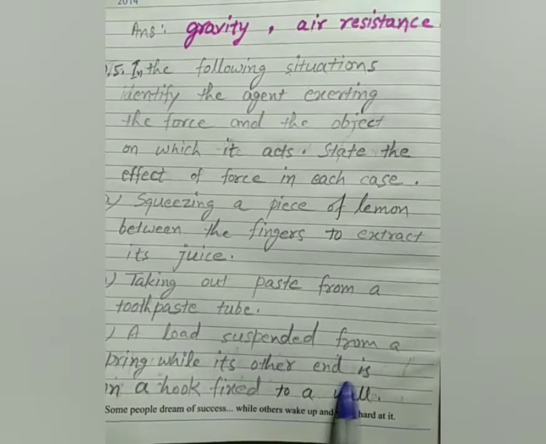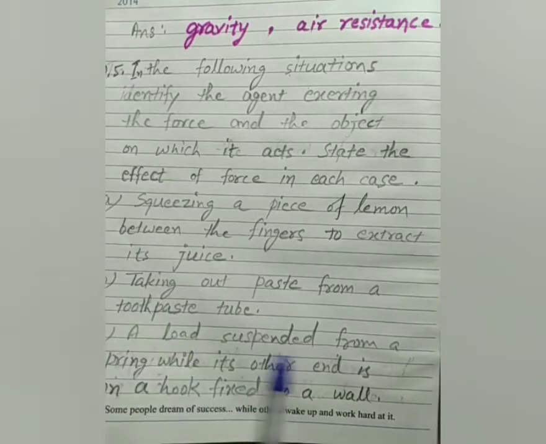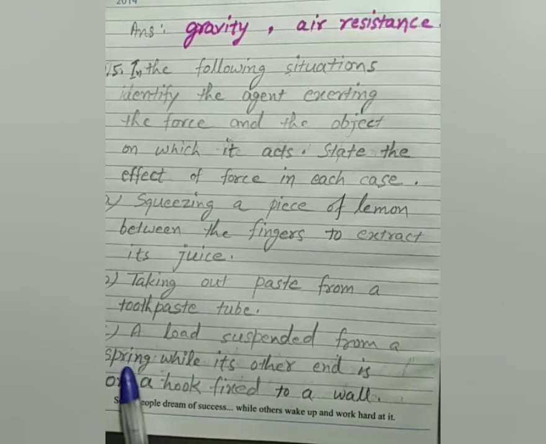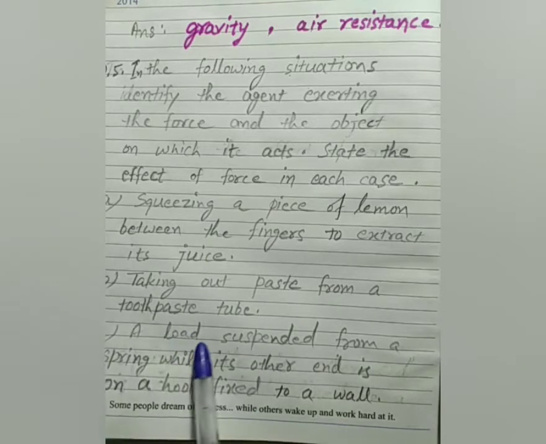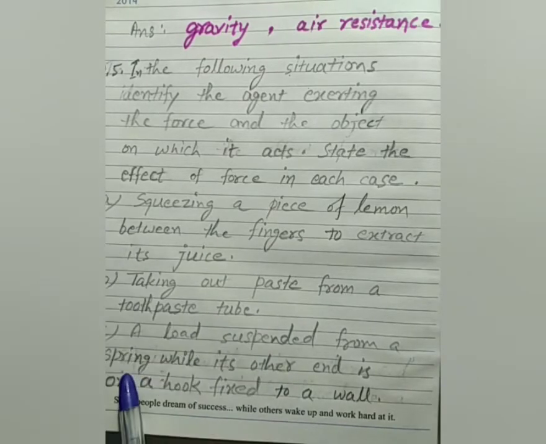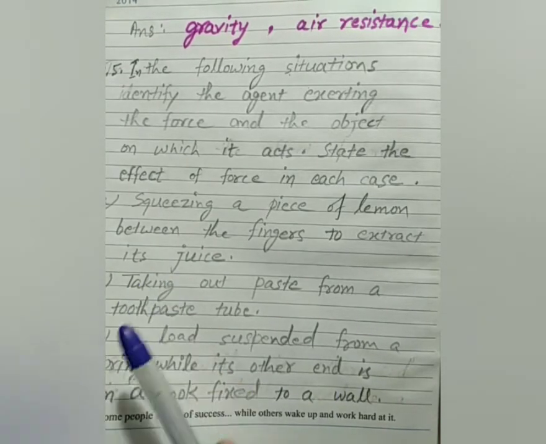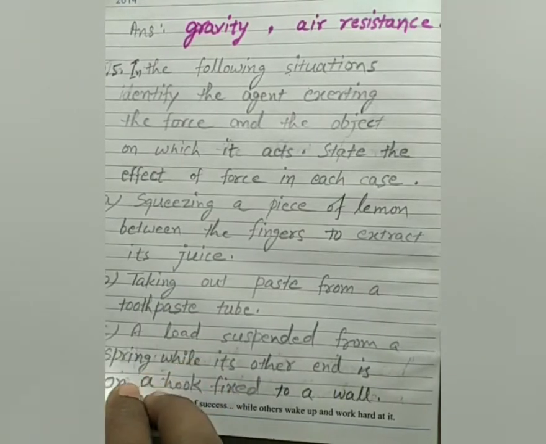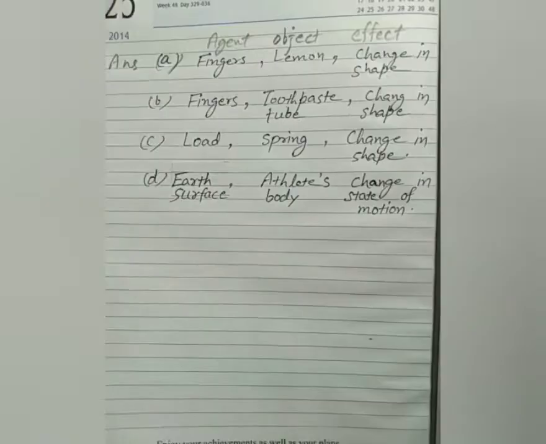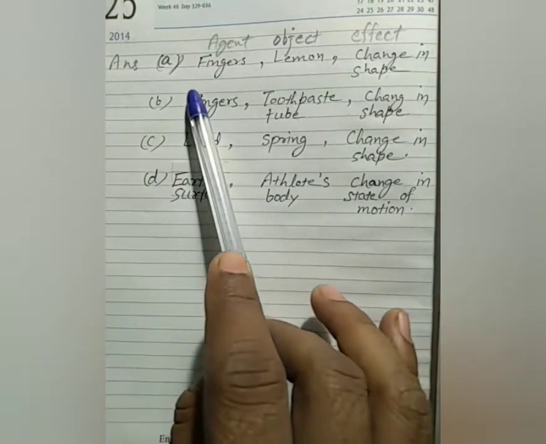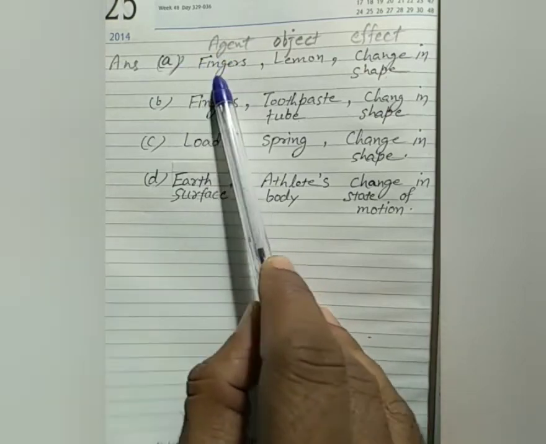Now in C, a load suspended from a spring while its other end is on a hook fixed to a wall. Obviously the load exerts force on the spring and the shape of the spring changes. Let us see the answer of parts A, B and C first. There is also part D, but we will see that question and answer further.